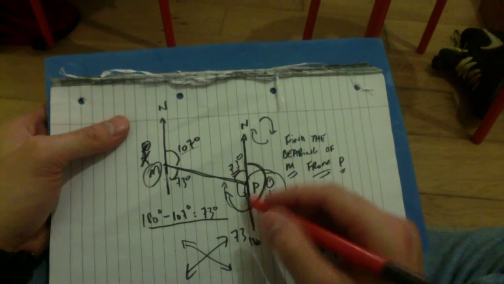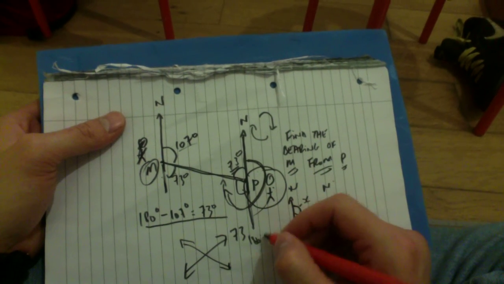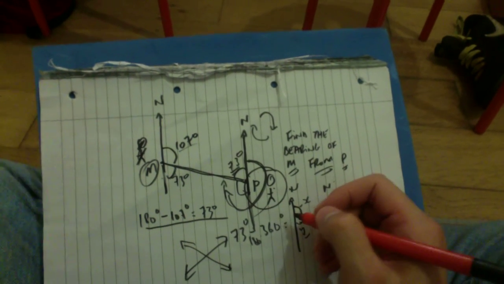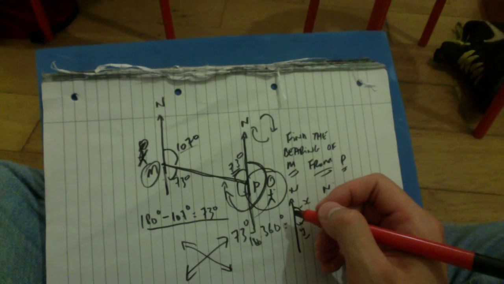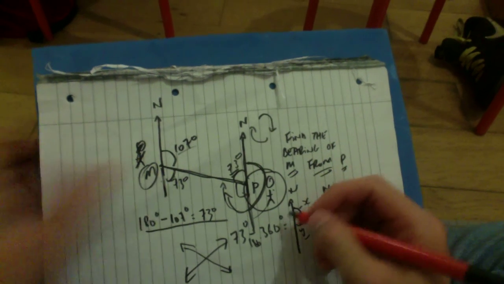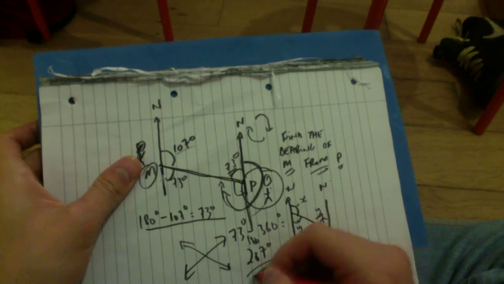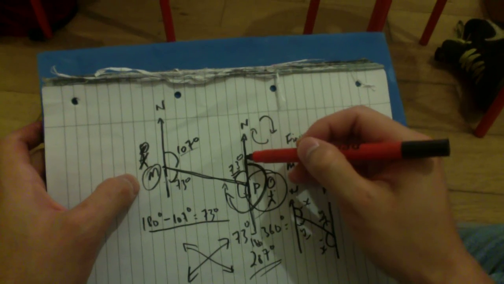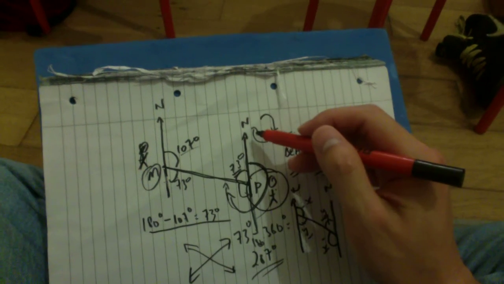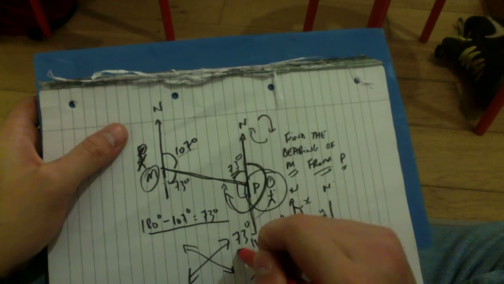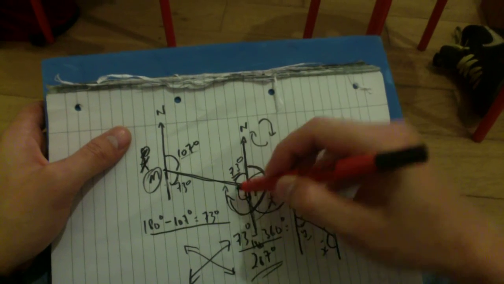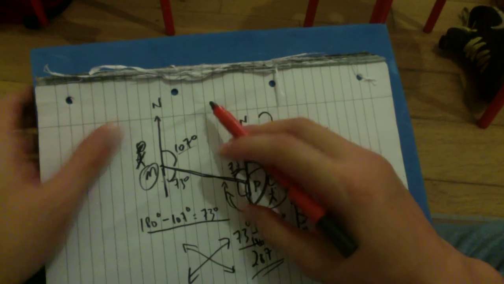It's now 360. So to get the bearing now, you just do 73 degrees minus 360 degrees, and you will get 287 degrees. So this chap is going to have to turn 287 degrees to get to point M. Now, the reason why we had to do it by 360 here is because the rotation was more than 180 degrees.